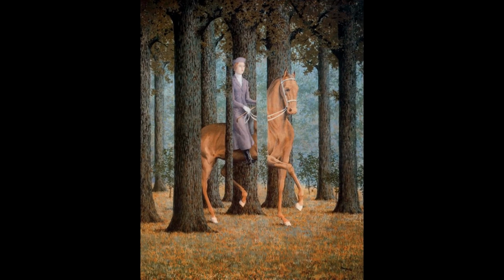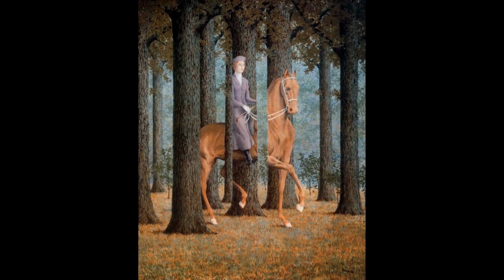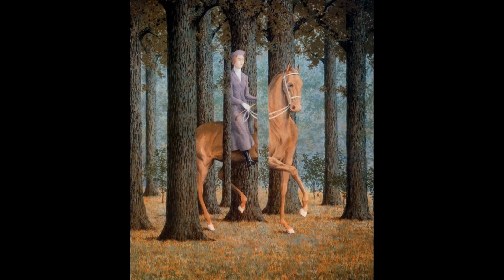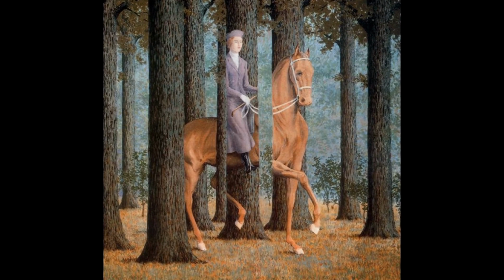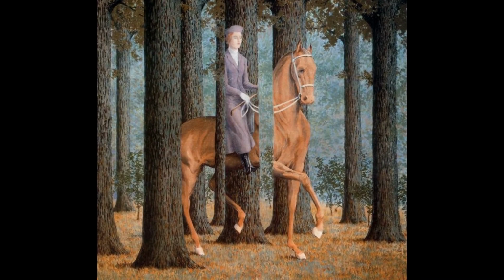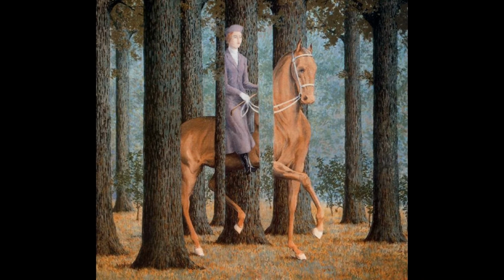In this painting, the surrealist René Magritte is visually confusing the notion of foreground and background. The woman, the horse, and the trees are all positive shapes, but their relationship to the background is intentionally confused to give a strange and slightly uncomfortable feeling to the piece.